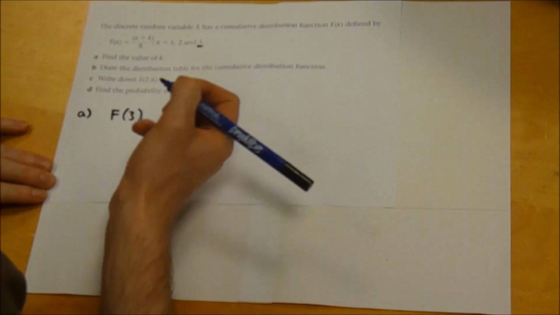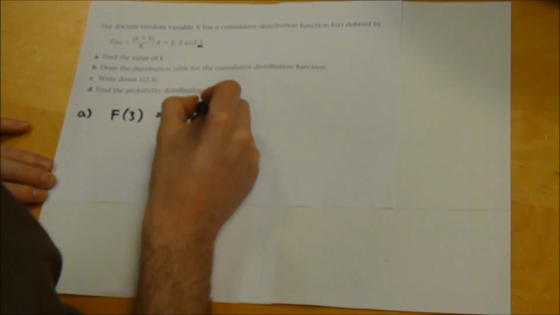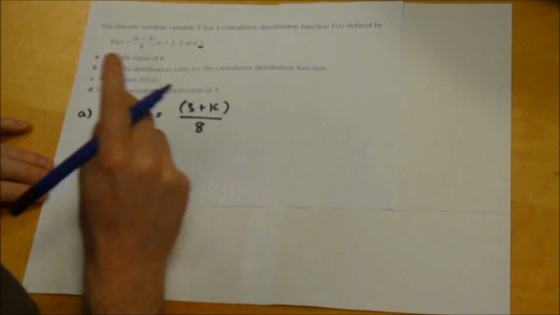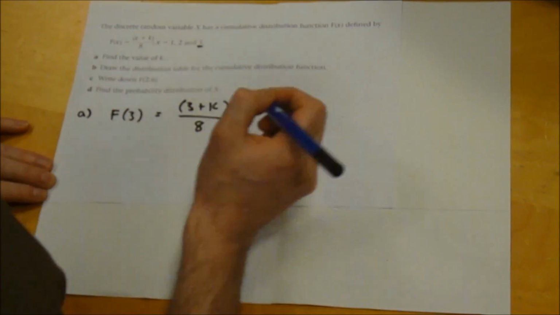Now, the key to these questions, when we've got a cumulative distribution function, is to look at the last possible outcome, because we know when we've added up all the different possibilities, when we get to the end, it's going to equal 1. So the last possible outcome in this one is that x is 3. So let's look at f of 3. Well, we know that when we sub 3 into this, we get 3 plus k over 8, and because that's the last possible outcome, that must be equal to 1.